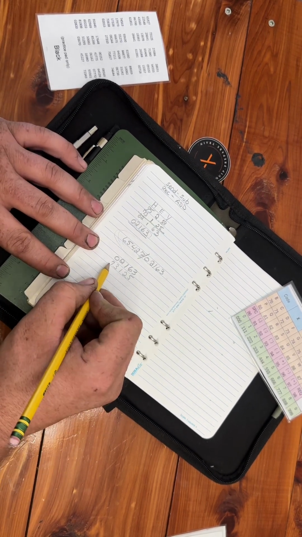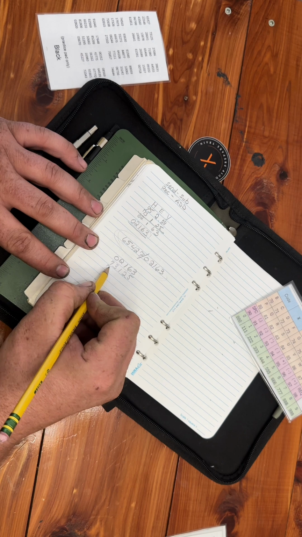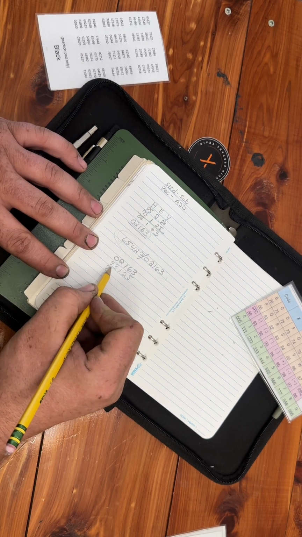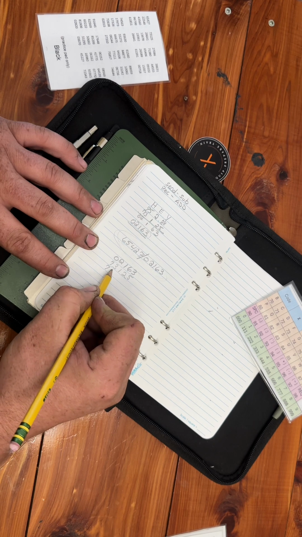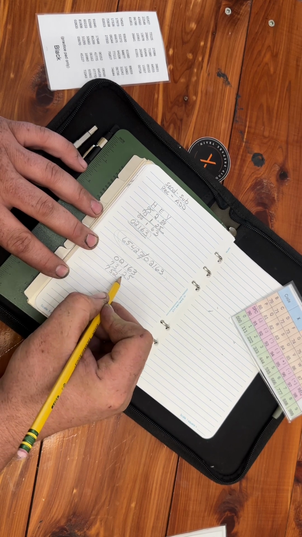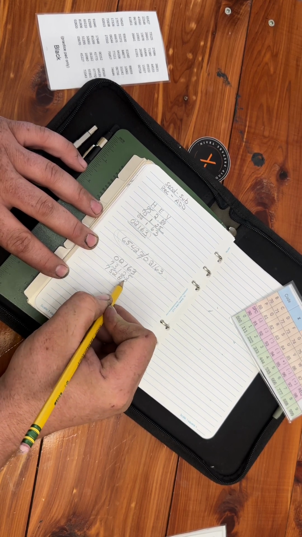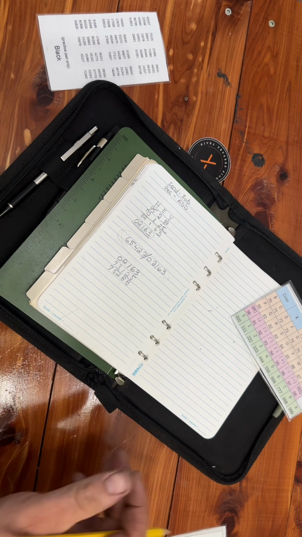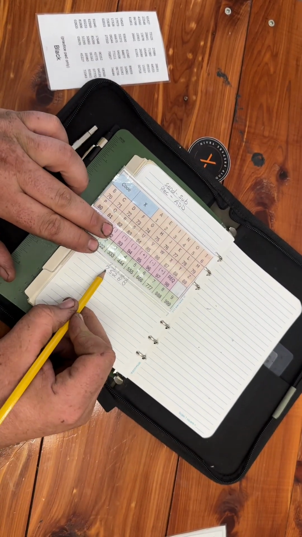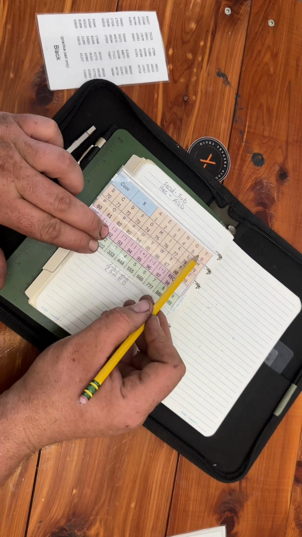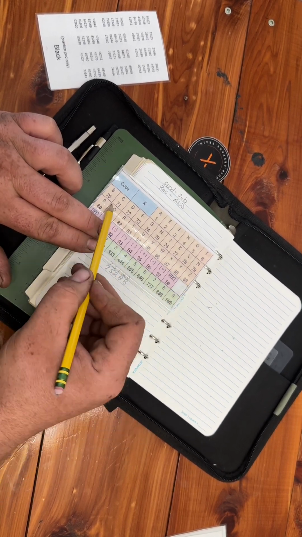So here we'll just add the numbers. So 7 and 0 is 7. 3 and 2 is 5. There's 2, 8, 8. Now we'll go to our checkerboard and we're going to look for these numbers. So if you notice in the checkerboard, there is no 7.